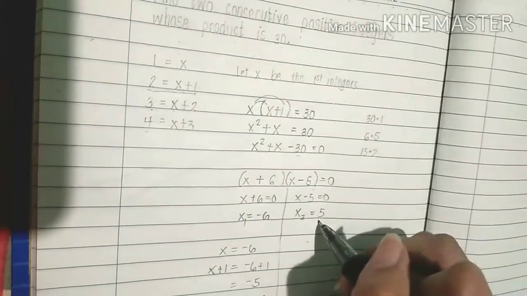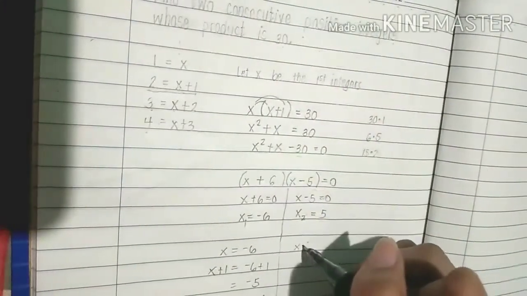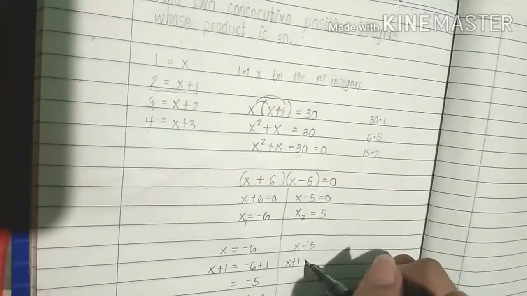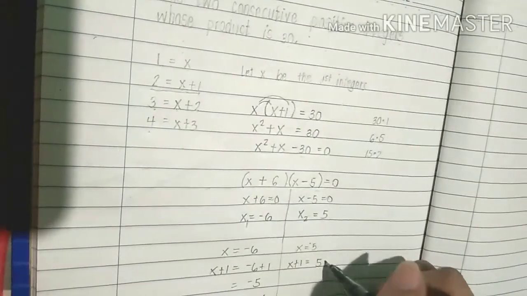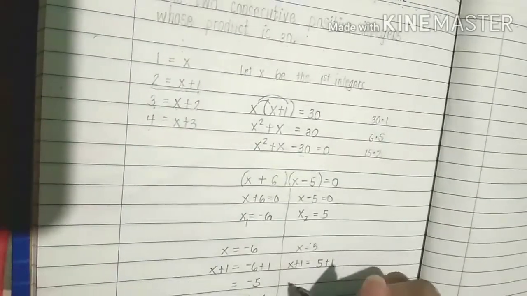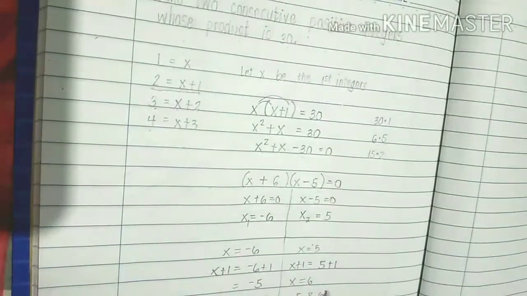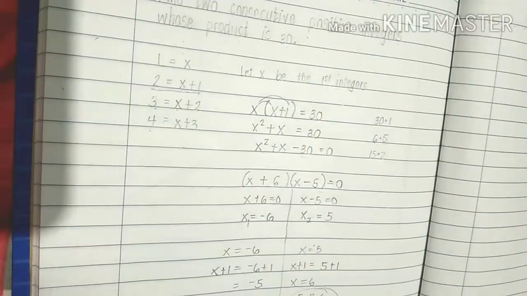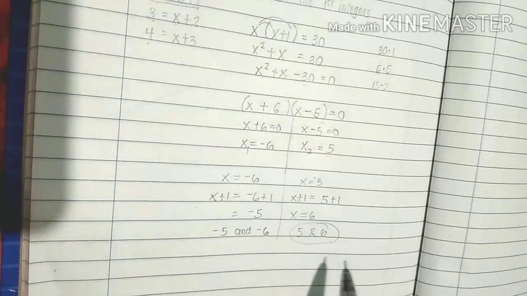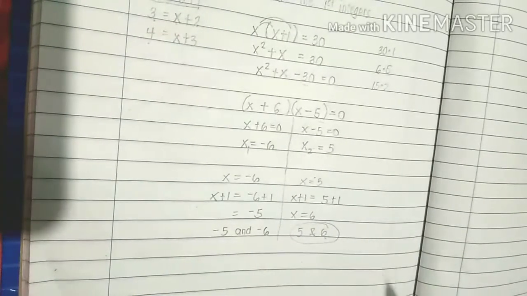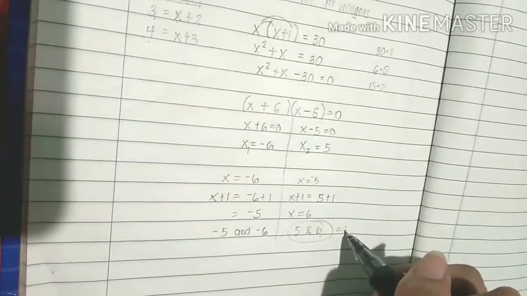And the other one, if we use x is equal to 5, so x plus 1 is equal to 5 plus 1, which is 6. We are looking for the positive one, so this will be the final answer. The two consecutive positive integers are 5 and 6. If we multiply them, the answer will be 30.